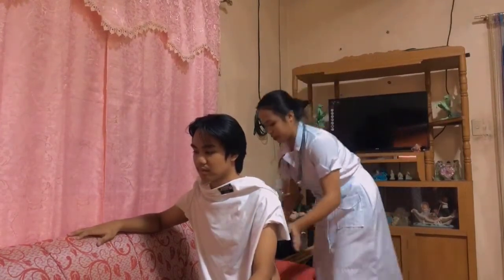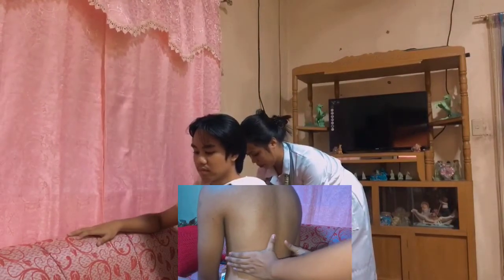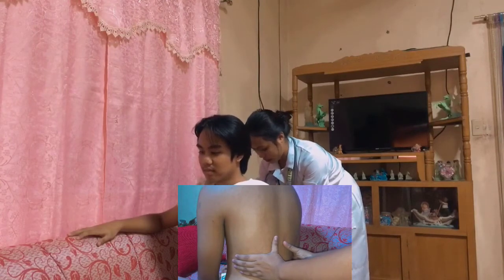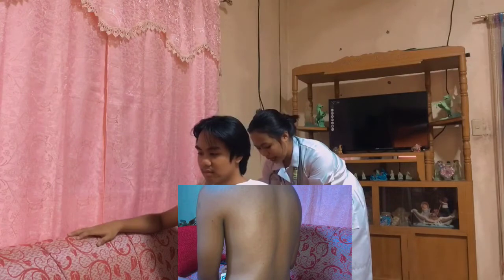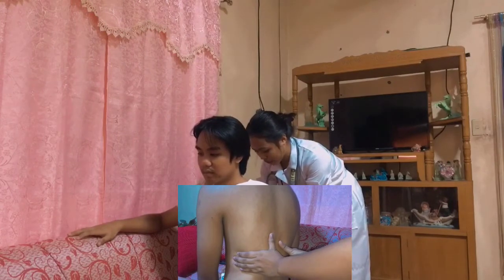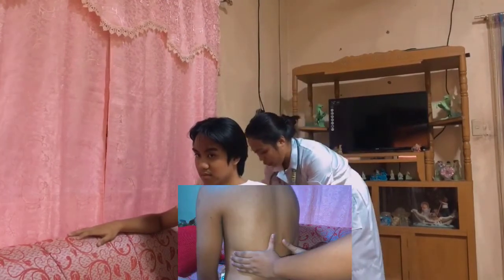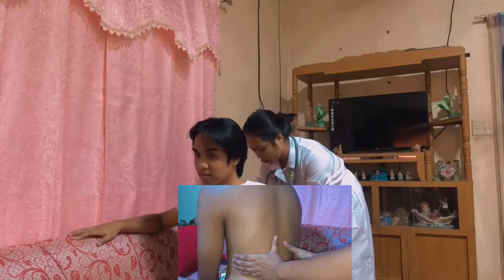So next, I'm going to proceed in palpating the posterior chest of our patient. So sir, pwede po ba kayong mag-inhale? So, as I observed, there is full and symmetrical chest expansion when the client takes a breath. And also, my thumbs actually moved, meaning there were no abnormal findings in the posterior chest of our patient.